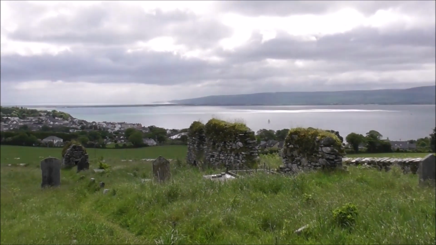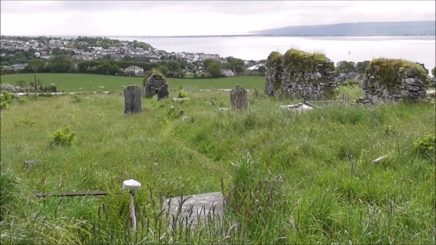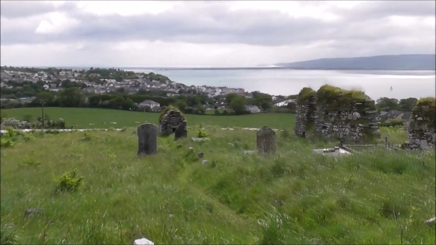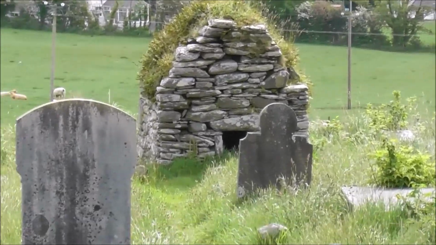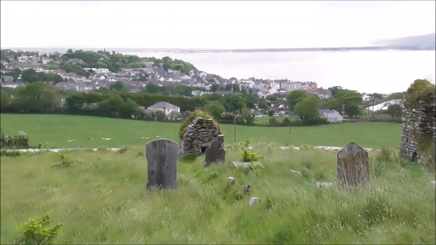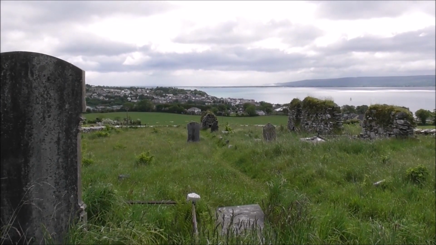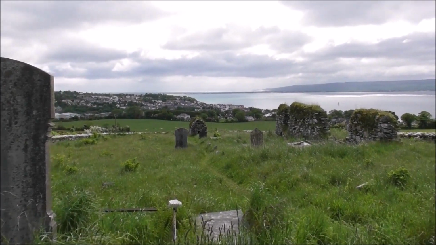No idea. Let's see if we can find any of these. There's your skull house down the bottom there. So that's the skull house. I wonder what that means. Let's see what it says about the skull house. Number 5. Corbelled roof. Mortuary house. What?